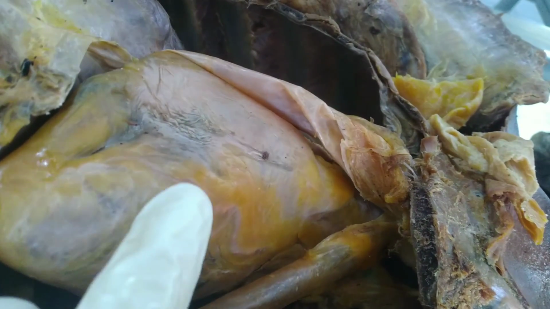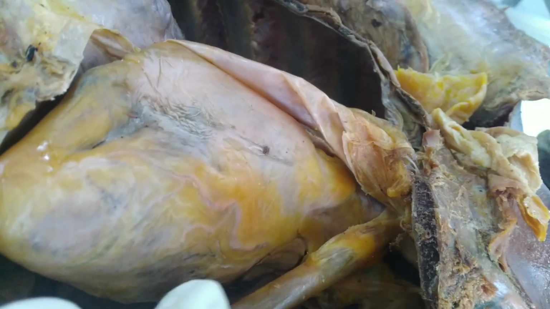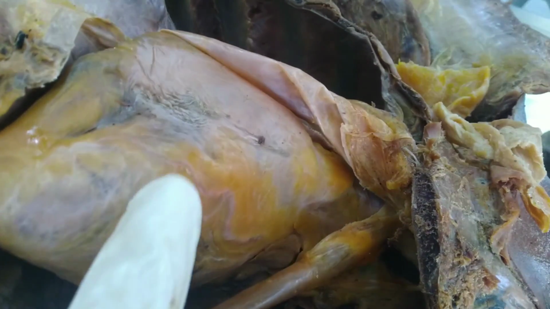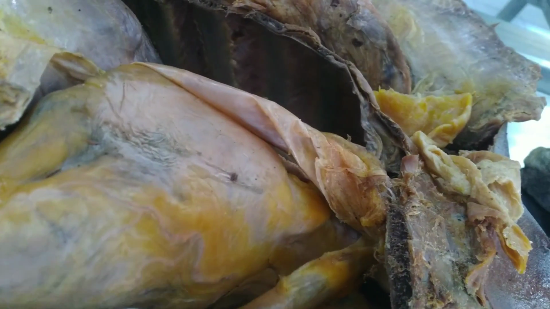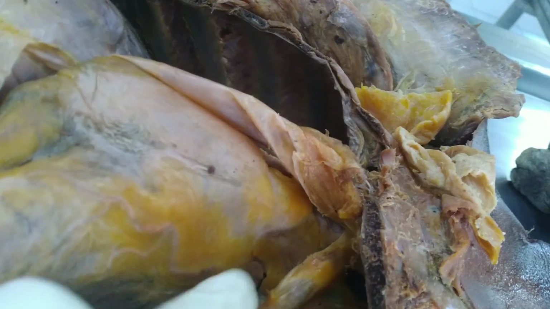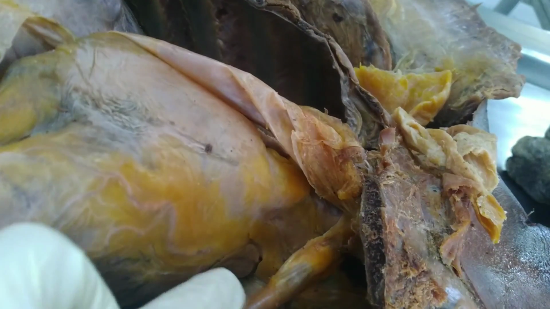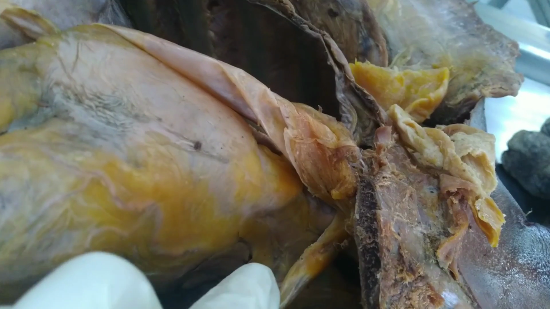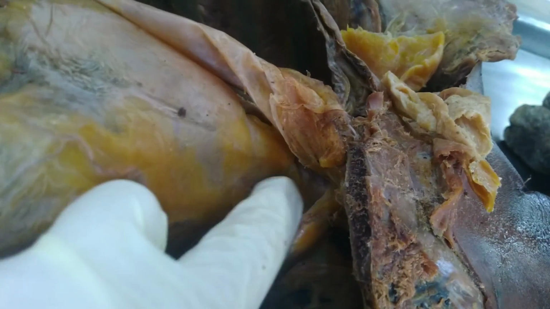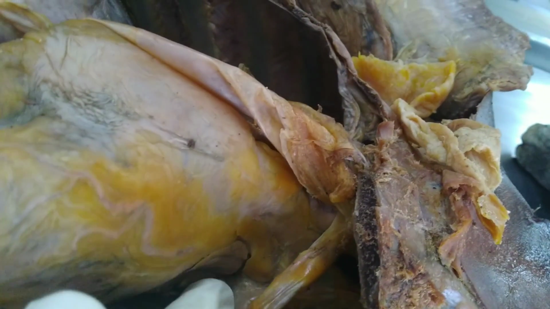Now, the visceral pericardium, we can also call that the epicardium. That's the more specific name for the visceral pericardium. So your parietal pericardium and the epicardium, these are actually continuous, no? And they meet up at this area here.